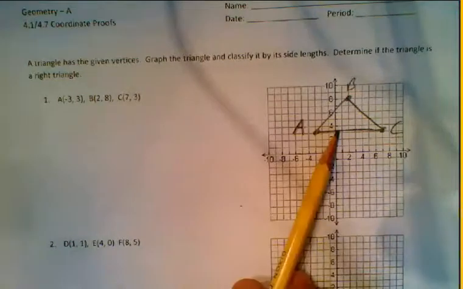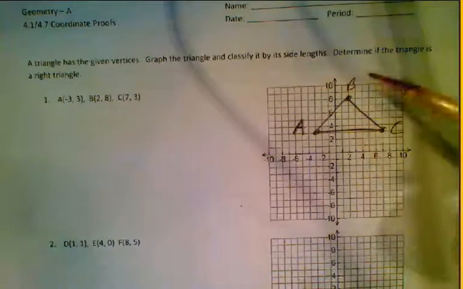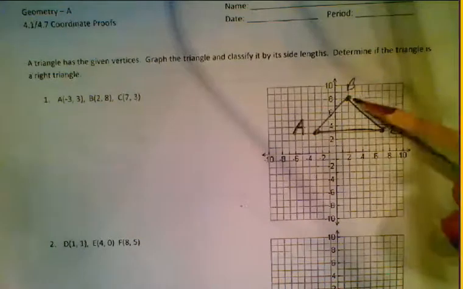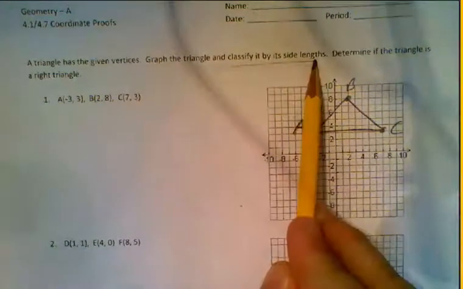So I plotted the points already, and of course we're trying to figure out what type of triangle this actually is. The first thing we're going to do is check out the side lengths so we can determine how to classify it by the actual sides. So we can go ahead and use our distance formula, so I'll start out with AB.